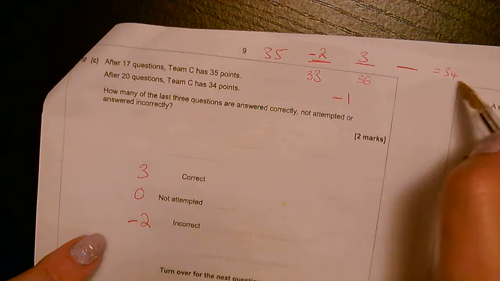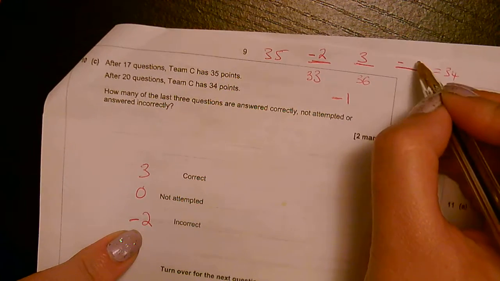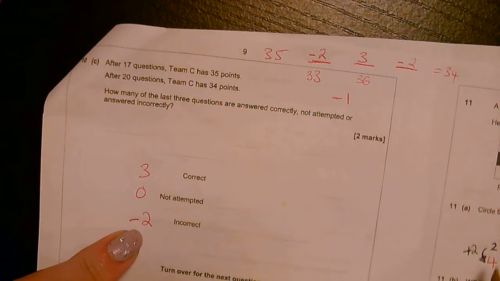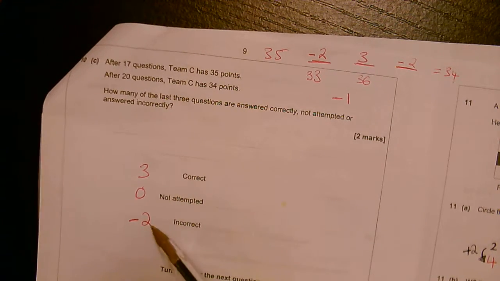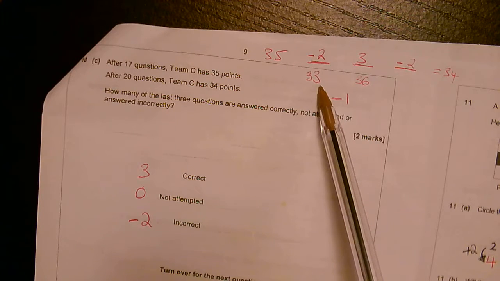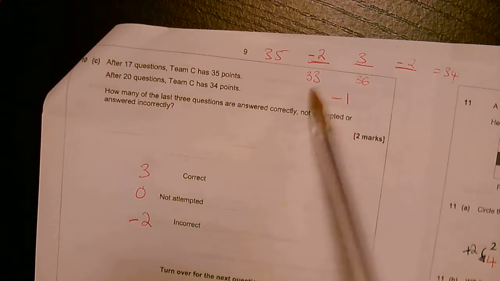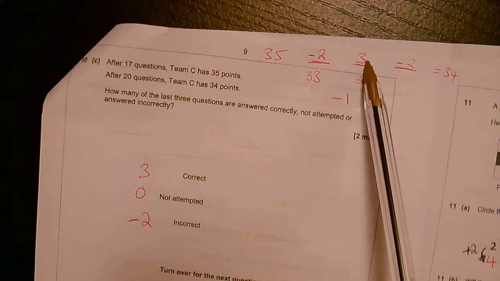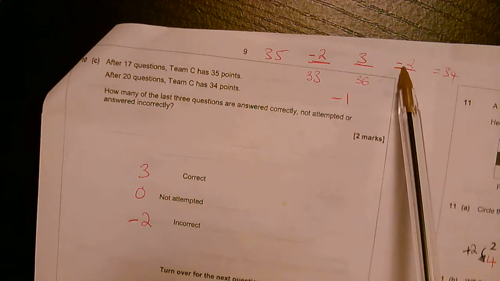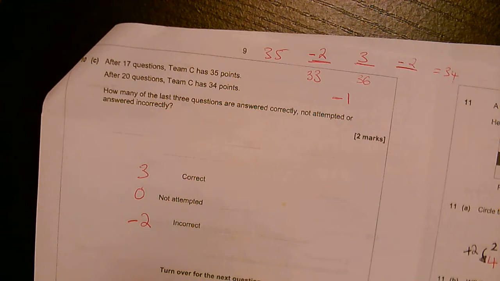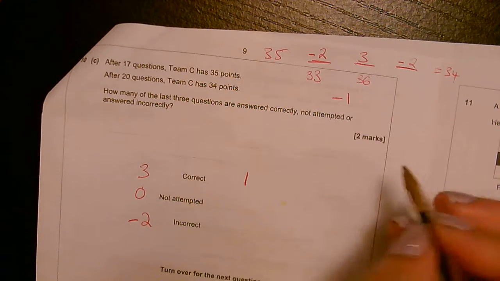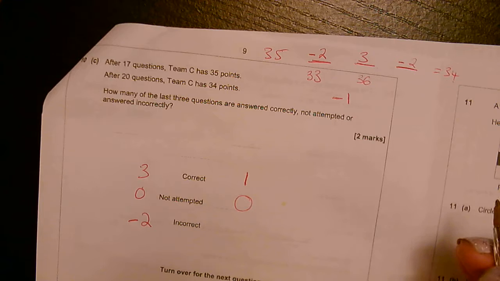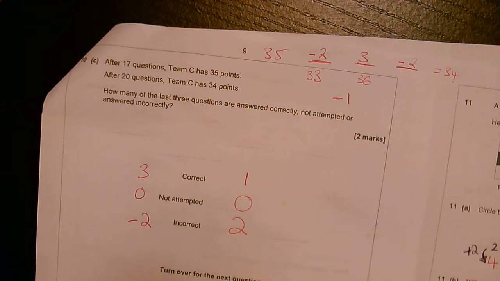But I want to come down to 34, so I'm going to have to lose again, and that'll be another -2, and that will work perfectly. So I knew it had to come down, so I had to have an incorrect. That got me to 33. Need to come up, so I must have got another one right somewhere, but that took me too far up, so I need to come back down. And that's probably the easiest way that I can see it. So in terms of correct, to get 3 marks, there was just 1 correct. There were 0 not attempted, but they got 2 incorrect. And that's it for part C.